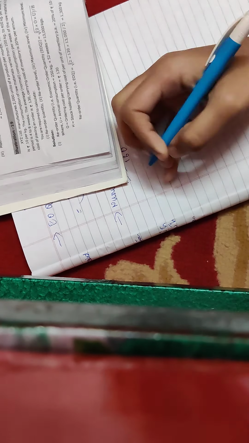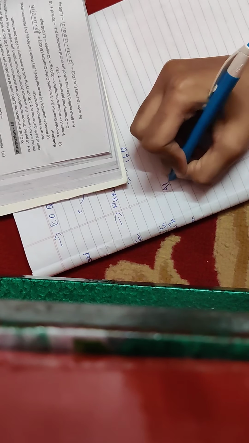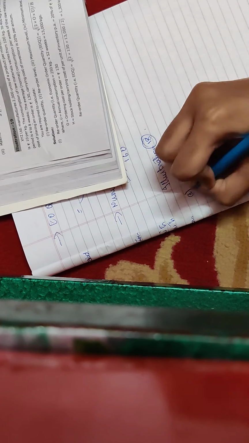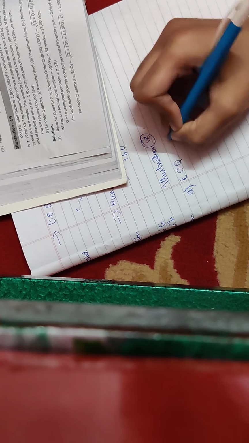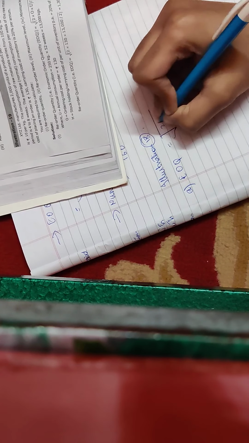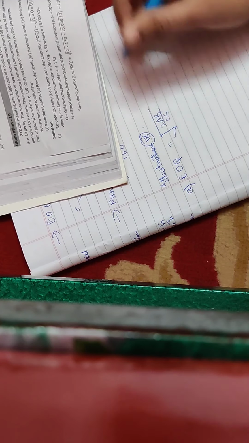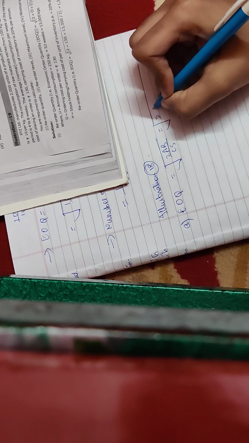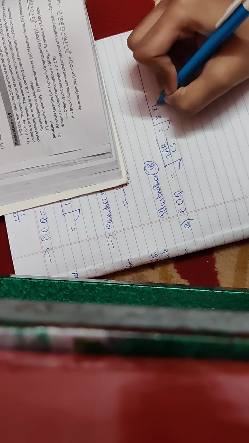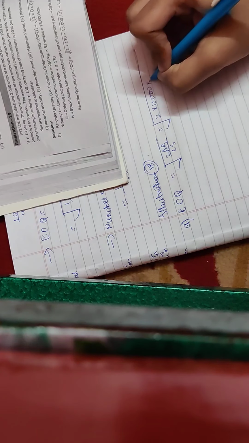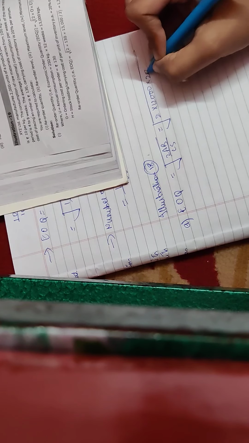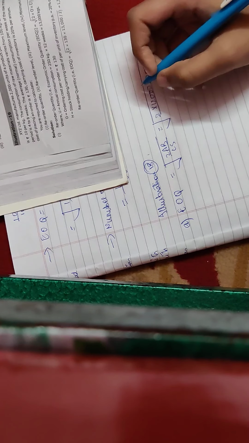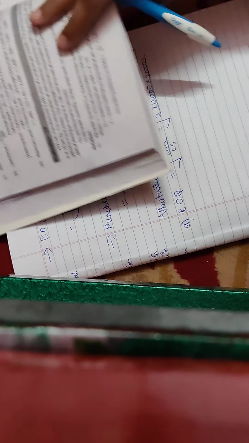Calculate EOQ as given in the question. Okay, this is illustration 18. Now you will calculate EOQ based on the information which is given, that is square root of 2AB divided by CS. The information is 2 into annual consumption, that is 12,000, into 2,000, which is the buying cost per order.